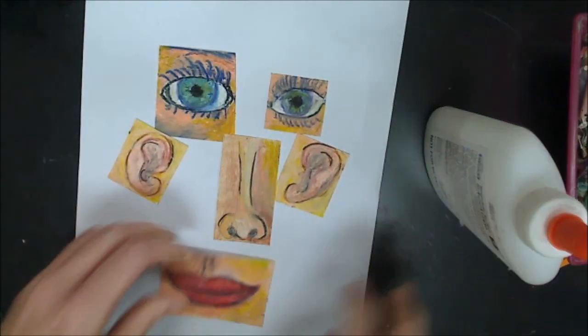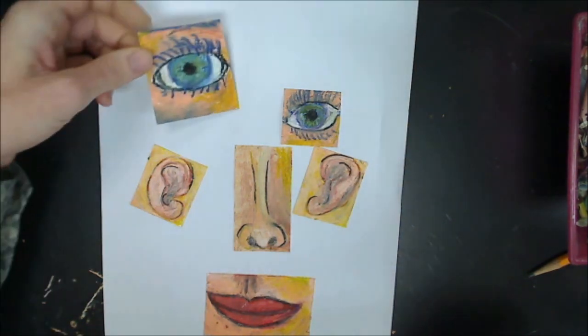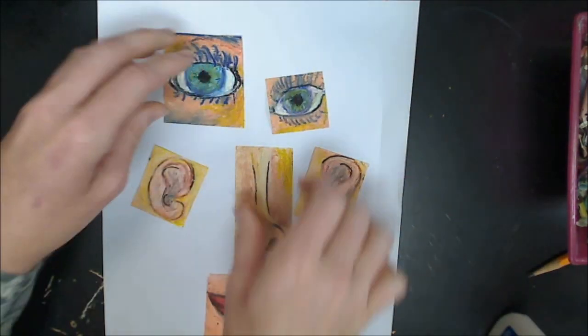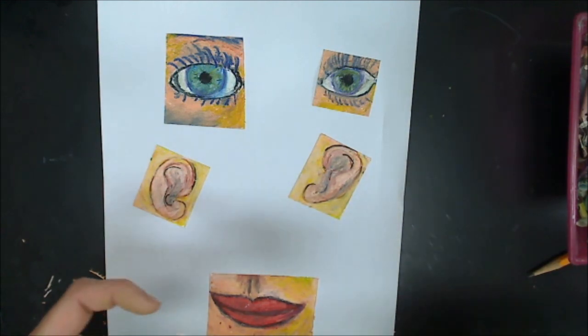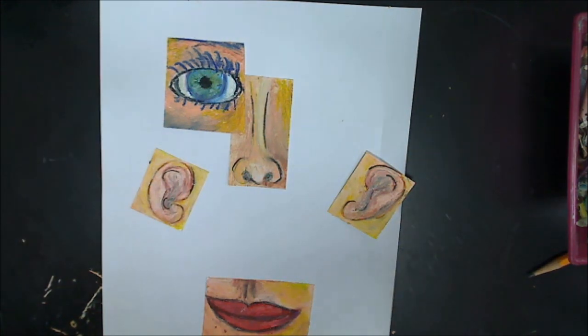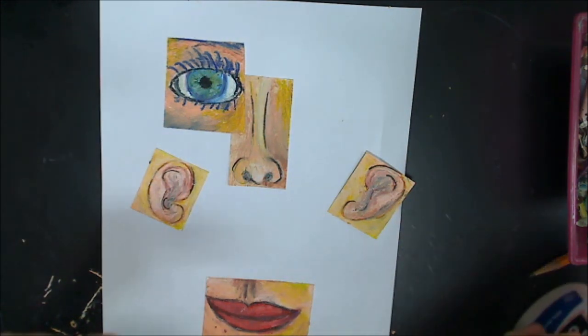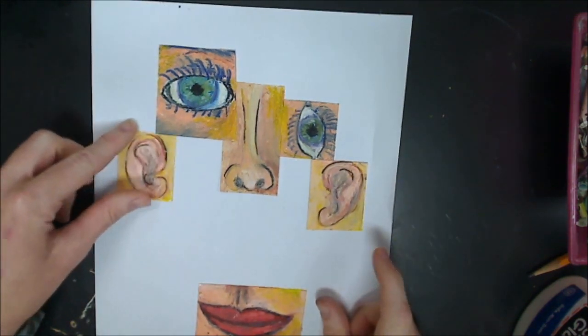After you've finished coloring each piece of your face, you're going to glue these onto another piece of paper. It's a good idea to arrange things on your paper and make sure you like how they look before you put glue on the back. Try not to use too much glue. We don't want the paper to get wet with glue because we're also going to be coloring this background page.